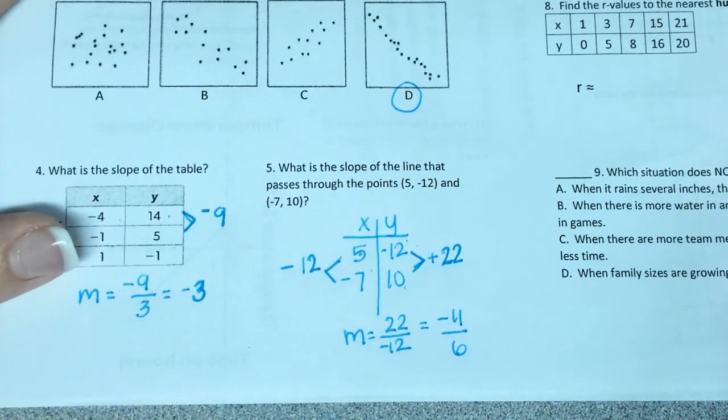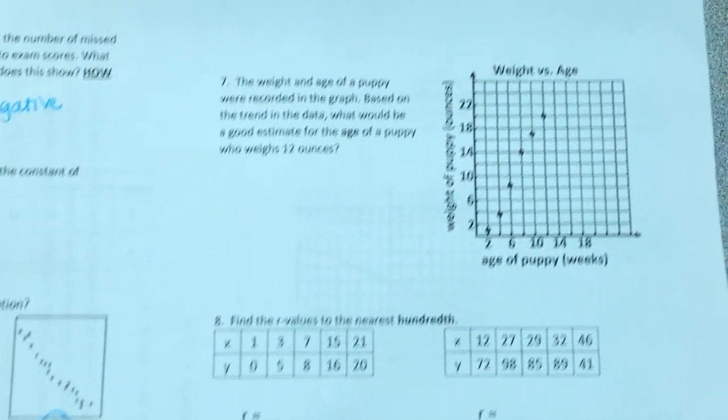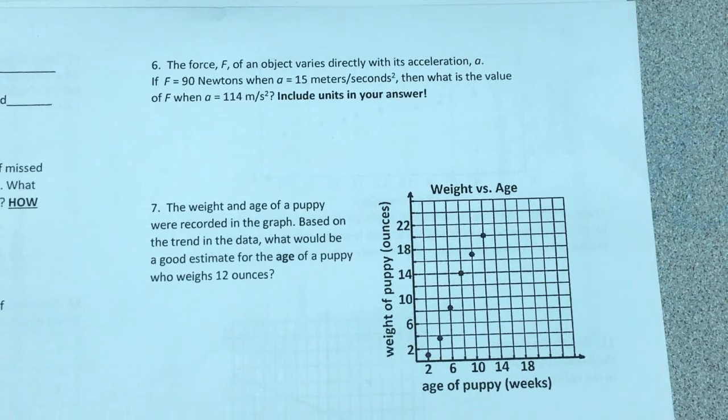Any questions so far? All right. Are we ready for number 6?